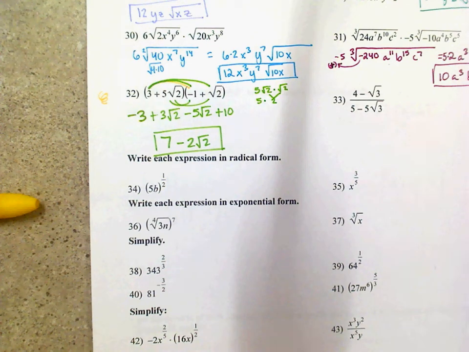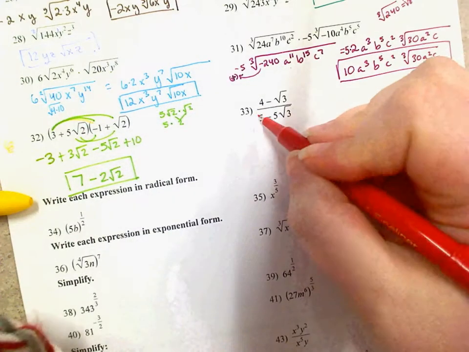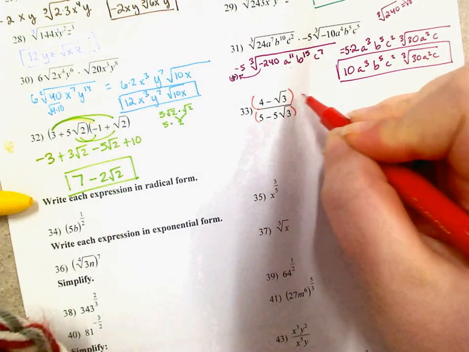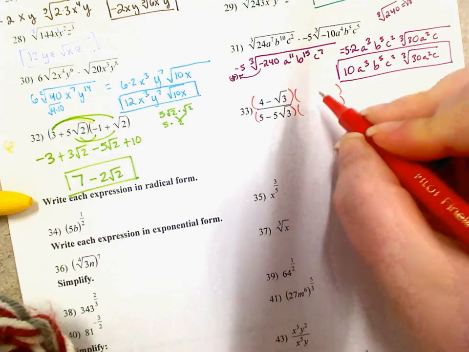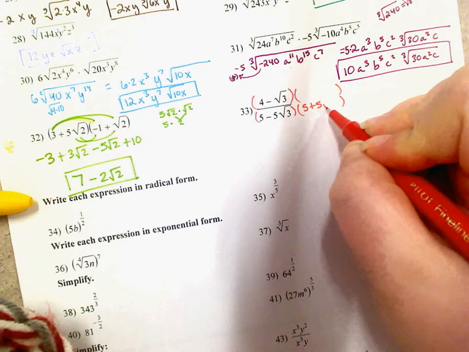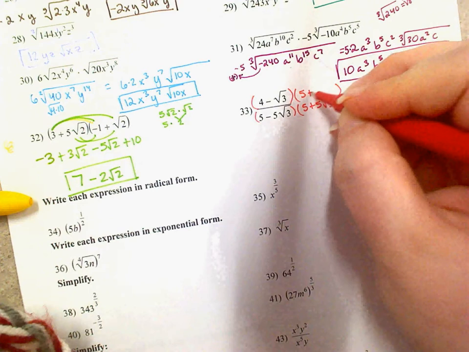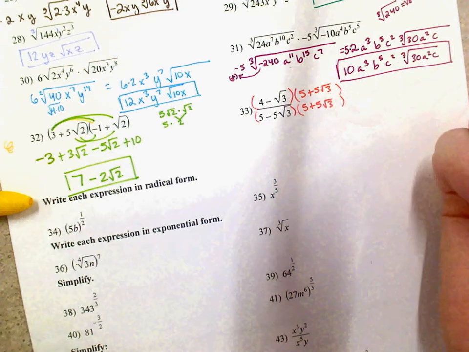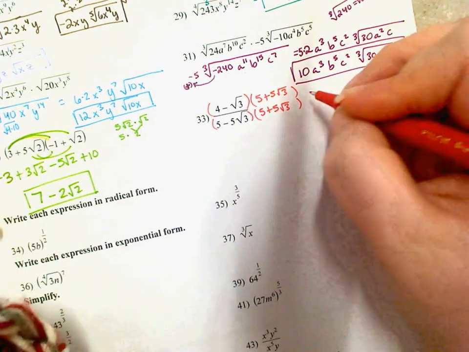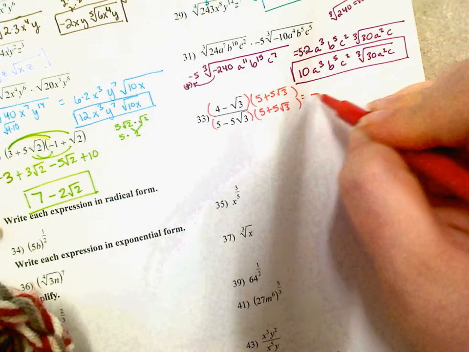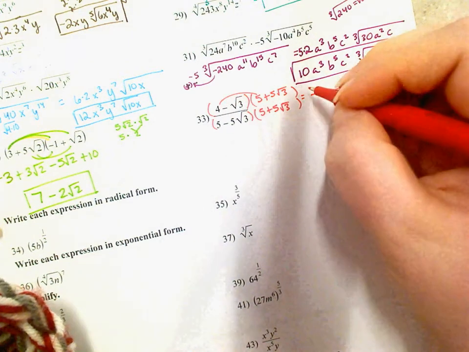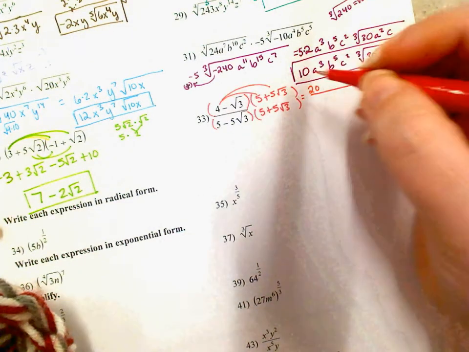On 33, we are dividing by a radical expression, so that means you need to multiply by the conjugate, kind of like how we did with the imaginary terms. So we're going to multiply by 5 plus 5 root 3. Okay? The conjugate of the denominator. So here we go. I've got 20 plus 20 square roots of 3.